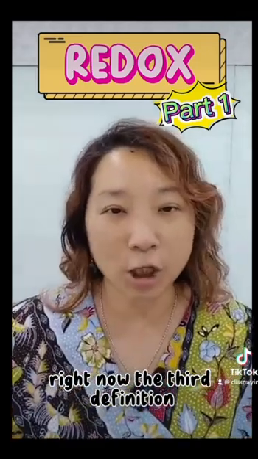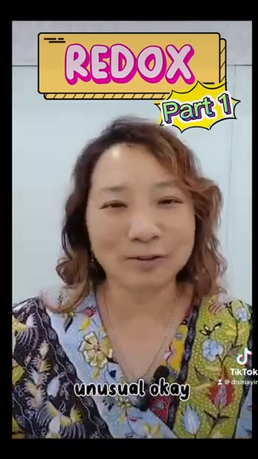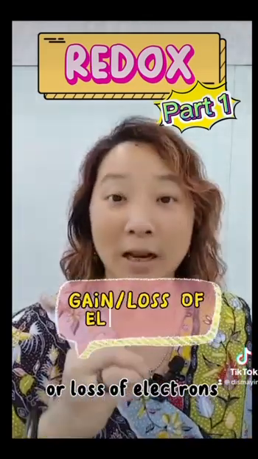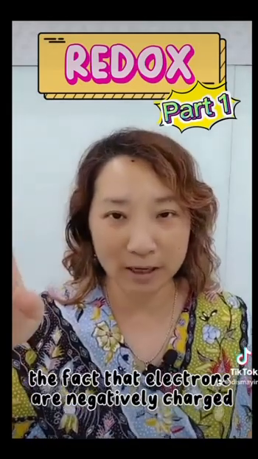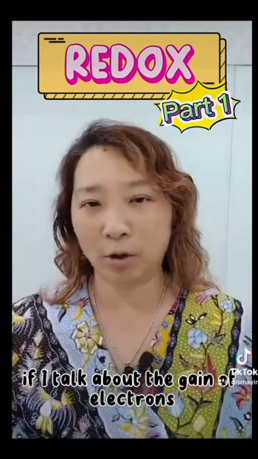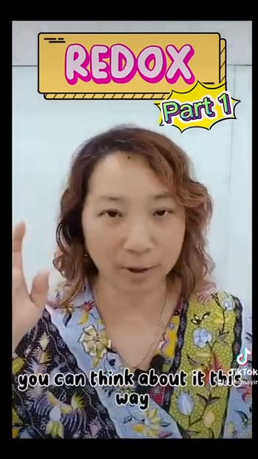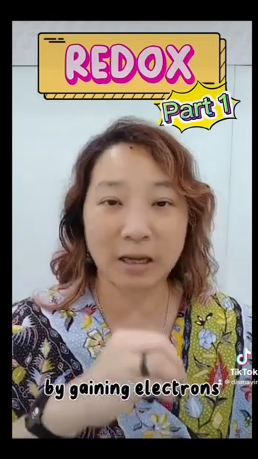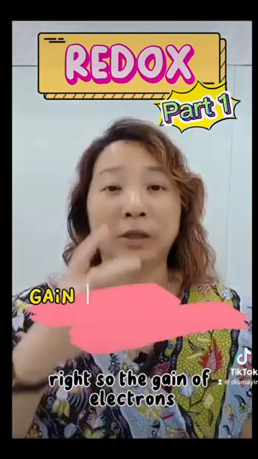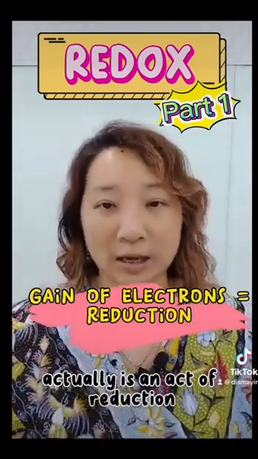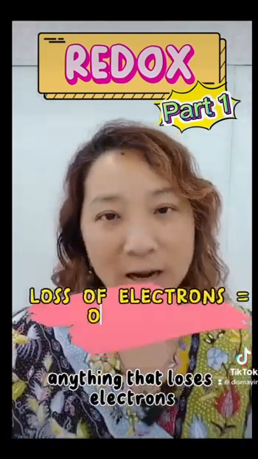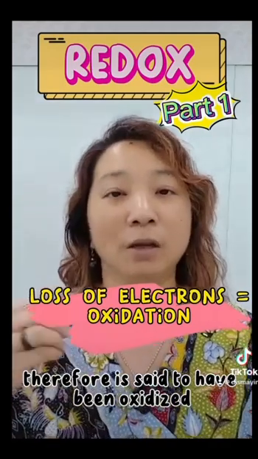Now, the third definition is something that is unusual. We understand redox from the point of view of gain or loss of electrons. Now, keeping in mind the fact that electrons are negatively charged, if I talk about the gain of electrons, you kind of became more minus by gaining electrons. You got reduced. So the gain of electrons actually is an act of reduction. So therefore, the opposite must be true. Anything that loses electrons, therefore, is said to have been oxidized.